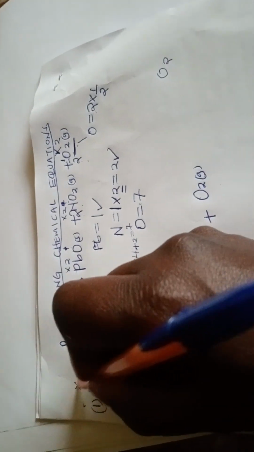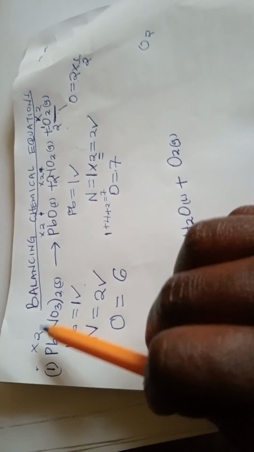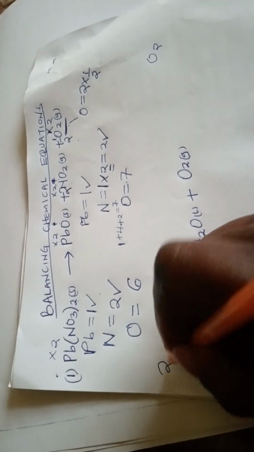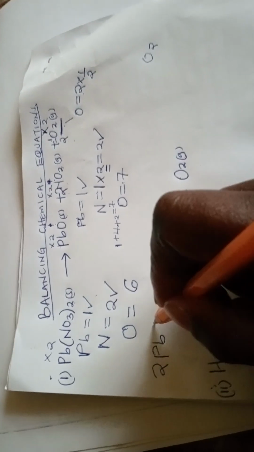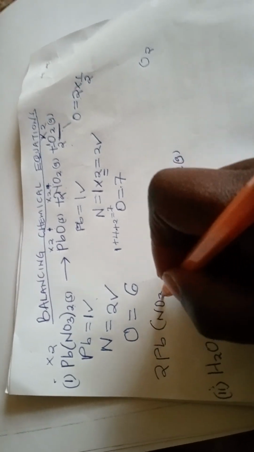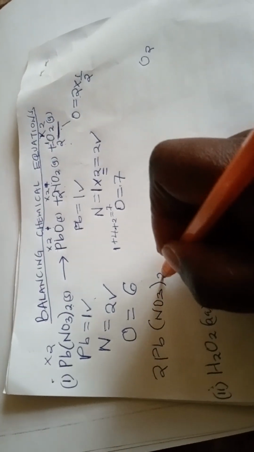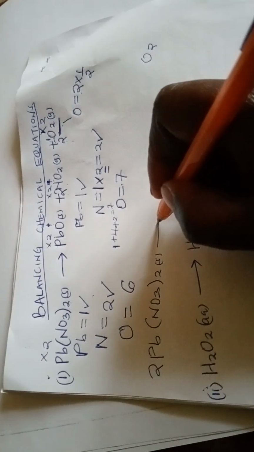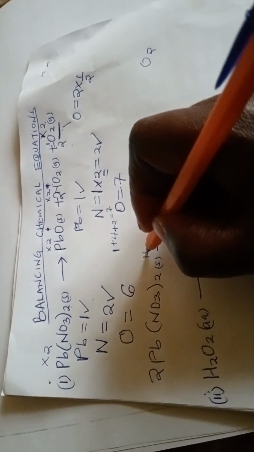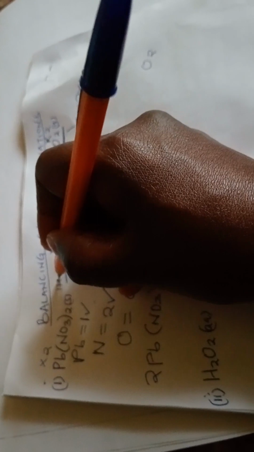Hapa to multiply by 2, hapa to multiply by 2, na pia hapa to multiply by 2. Everywhere we multiply by 2. Alafu hii 2 tutaiweka hapa nyuma. So tutasema kuna 2 lead 2 nitrate na iko na 2 solid, na hapa inakuanga ni heating sababu ni thermal decomposition.